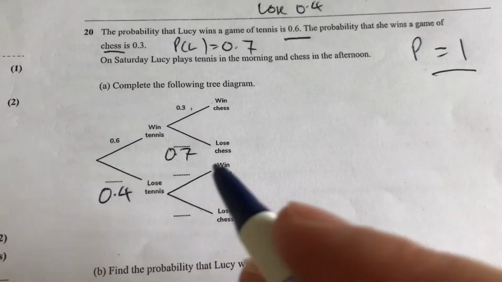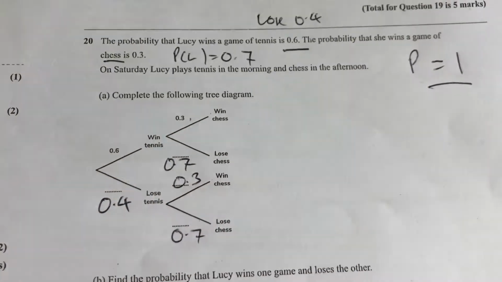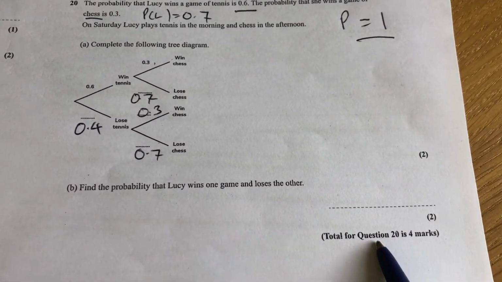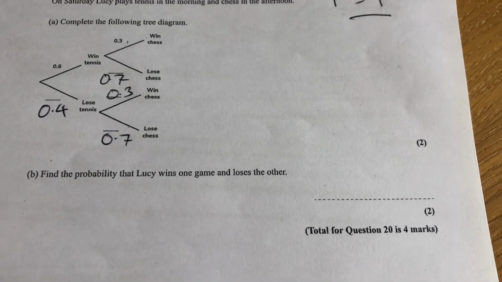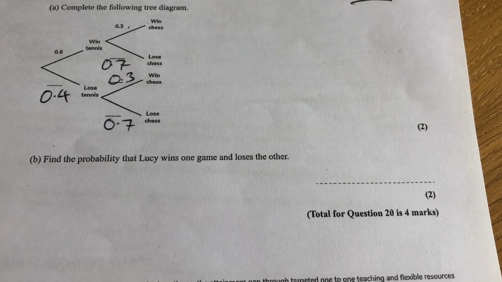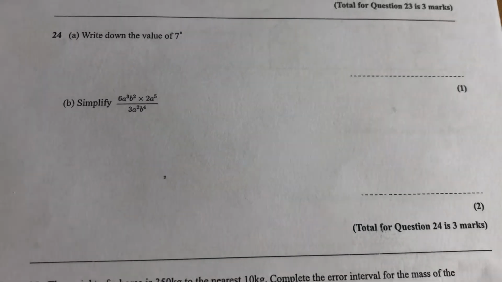Again, assuming they're independent, 0.3 and 0.7. So that should give us 2 marks. We need to do a bit more calculation on that one. I'll leave it for saving some time. I'm just going to do a little bit more algebra on a question near the end of the paper, which is question 24 here.